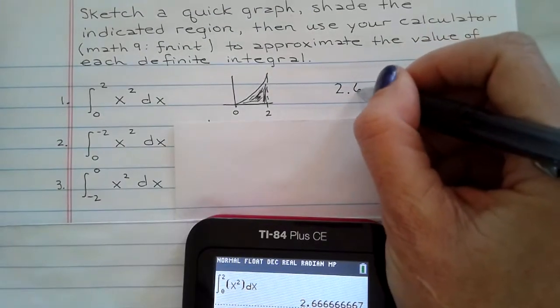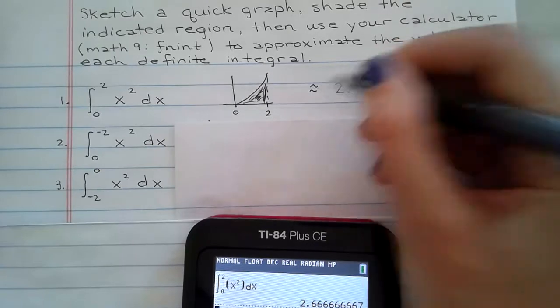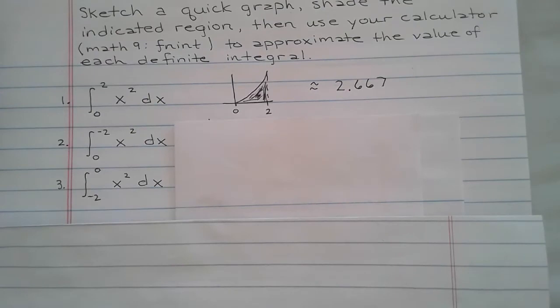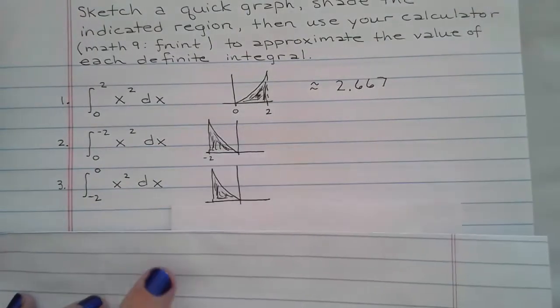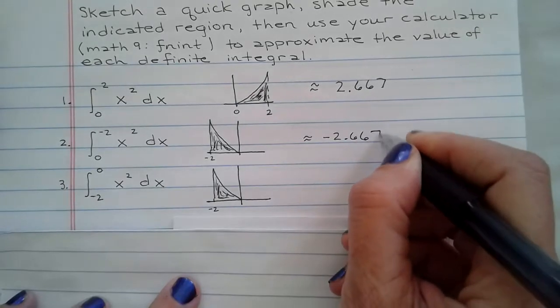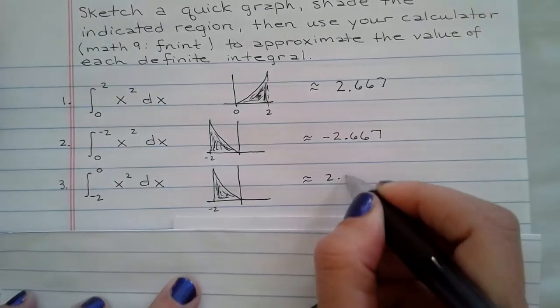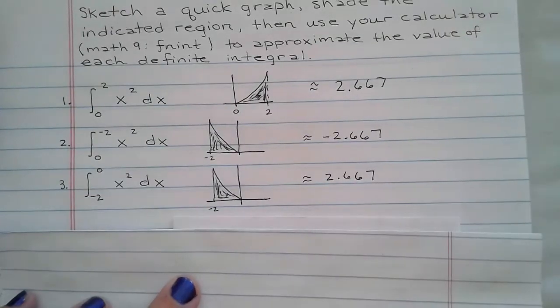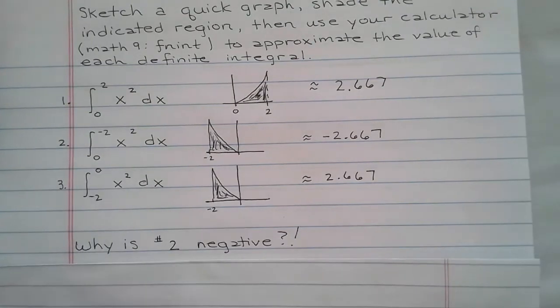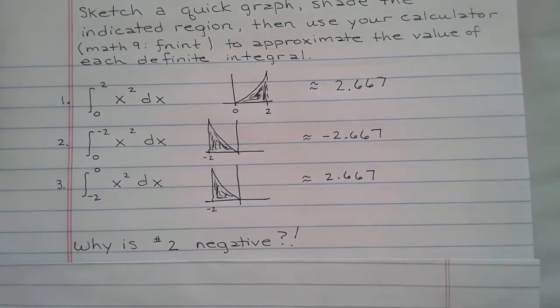You should pause me and give this a try, because there's a couple things. There's something you need to notice in these first examples, so please notice it. All right, and what needs to be determined is why is the answer to number 2 negative. So you should pause me and take a stab at why. I mean, they look exactly the same. What about these integrals made this one negative?